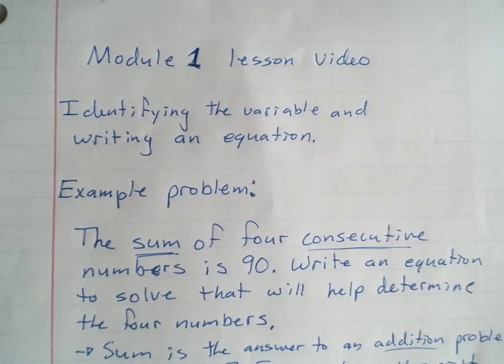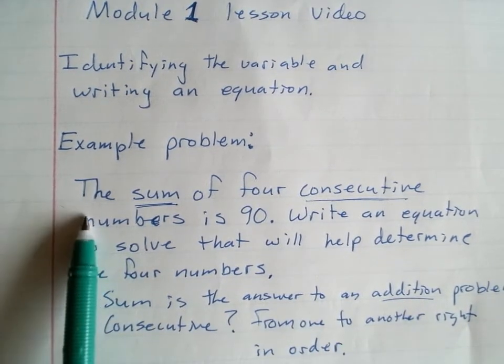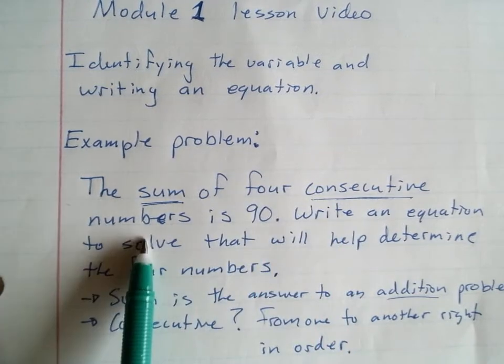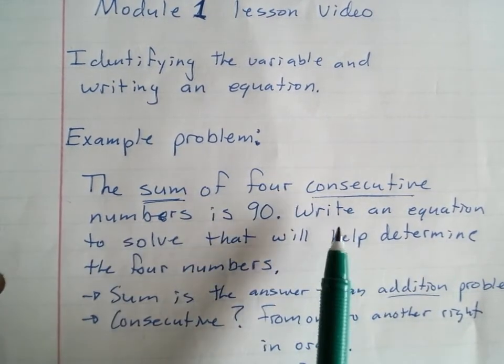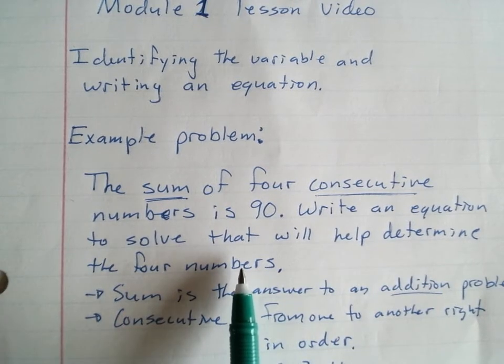If you have access to a printer and can just print it, you can also just do it that way. But for now, I'm just going to talk through how to do this first task, this first objective, which is identifying a variable and then writing an equation to help solve what the variable is, right? So our example problem reads, the sum of 4 consecutive numbers is 90. Write an equation to solve that will help determine the 4 numbers.